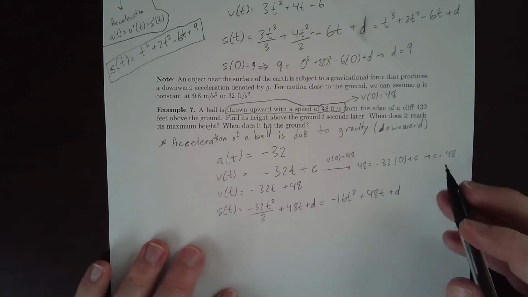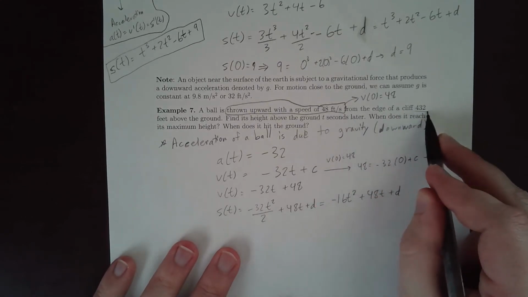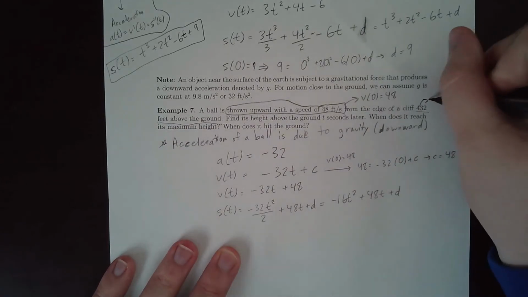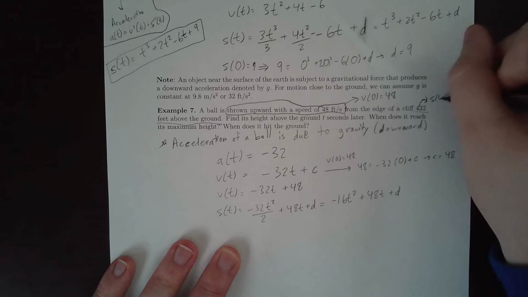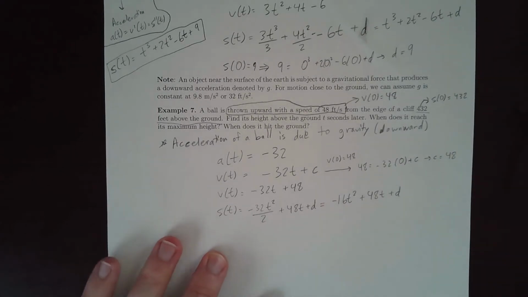Now we also know that when it's thrown, it's from the edge of a cliff 432 feet above the ground. So that tells us that our initial position when t is 0 is 432.